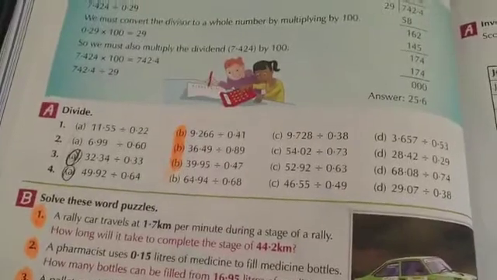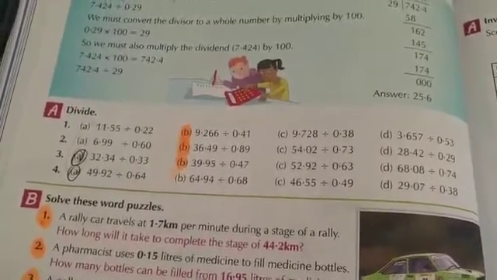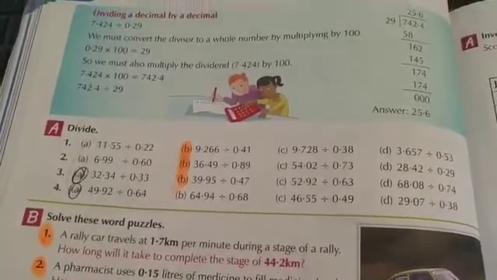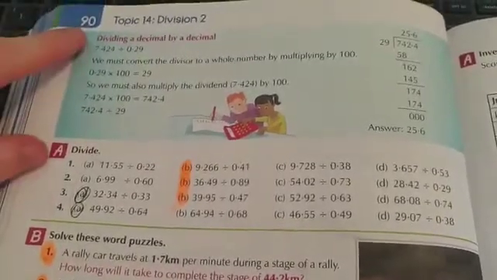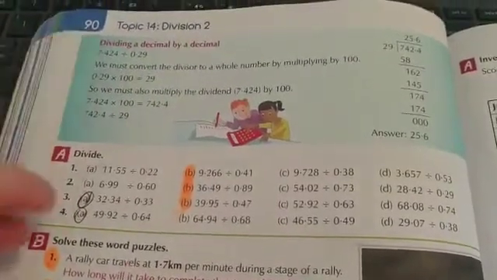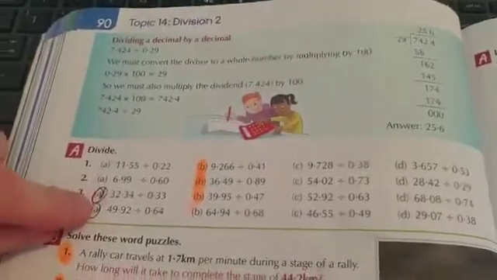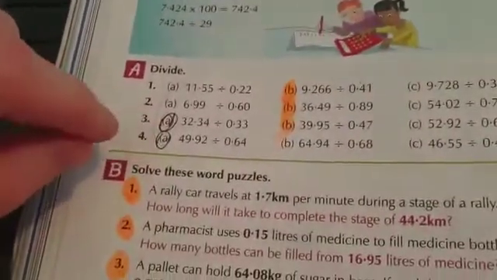So we're going to do a few more days of long division, just today and tomorrow, before moving on to percentages in the middle of the week. Okay, so we're going to be on page 90, and I'm going to show you these ones that are circled here. And then I'm going to tell you the ones you do at the end.